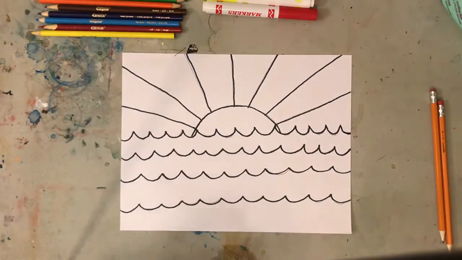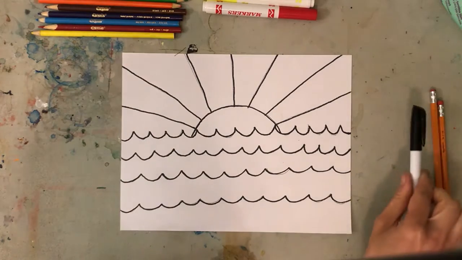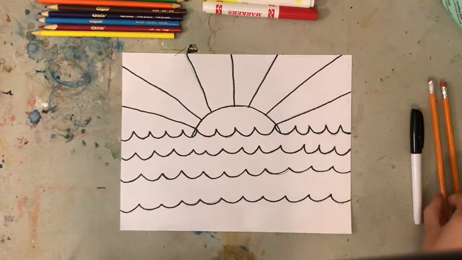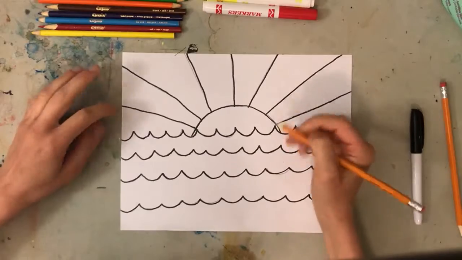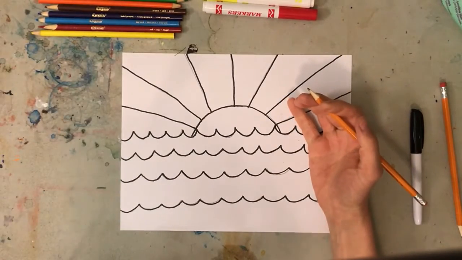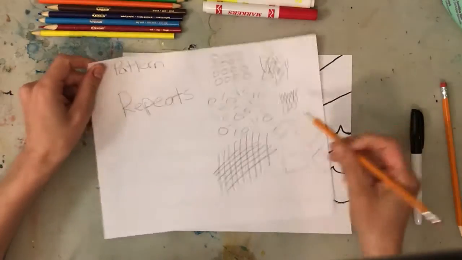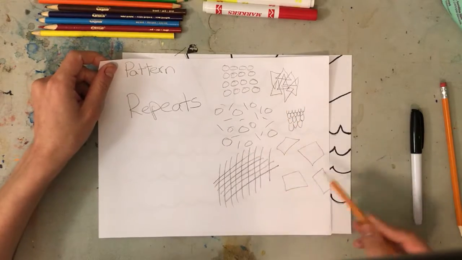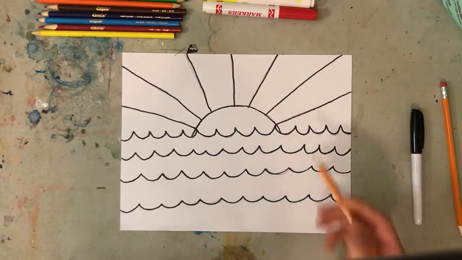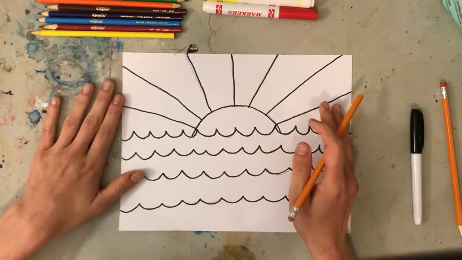Okay, here's my outline sunset. Now, the next stage of this drawing is when I add patterns. So, all these beautiful different repeating shapes, I'm going to do that again and again and again on this landscape.